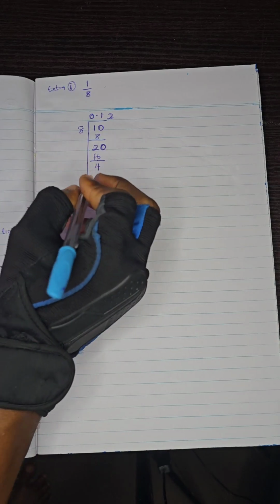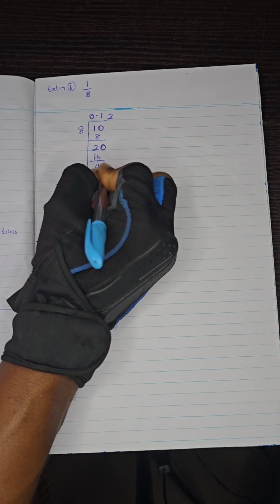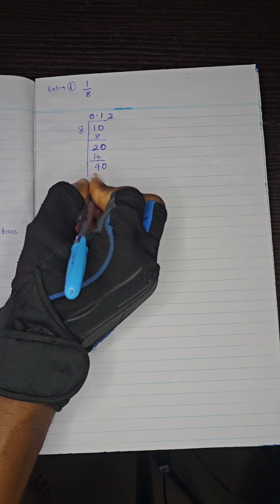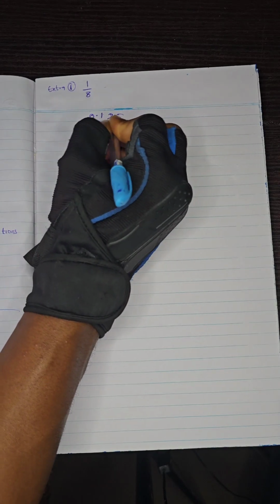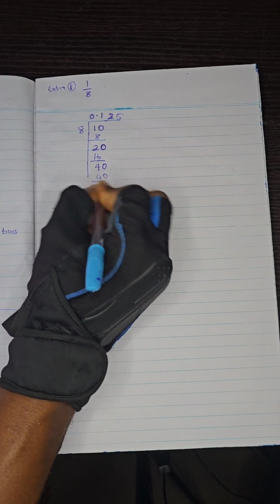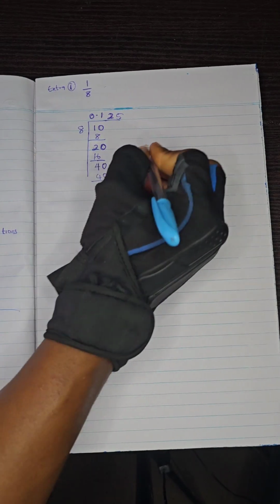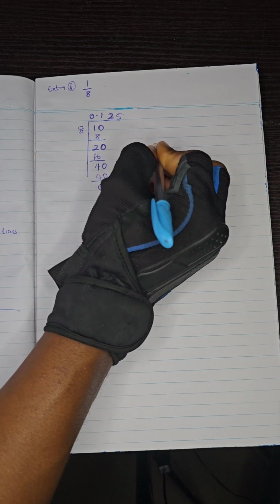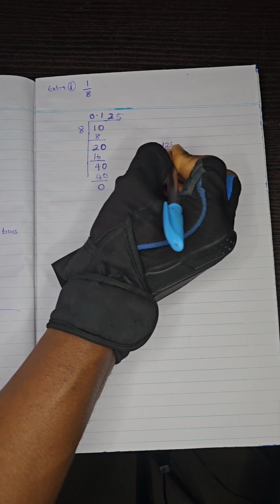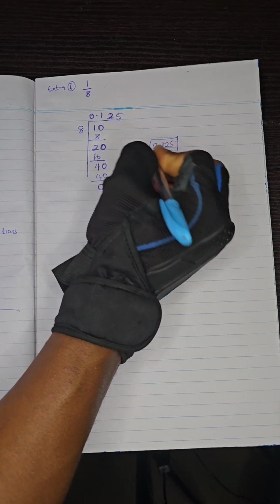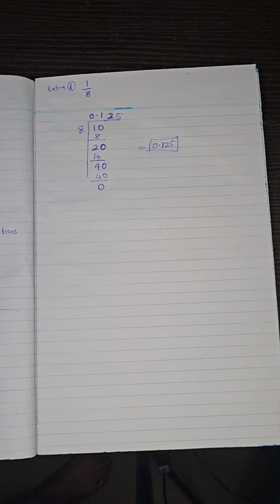Can 4 divide? No, add 0. Can 4 divide now? Yes. The answer is what? 5. 5 times 8 will give us 40, and now it's 0. So 1 over 8 will give us 0.125 as decimal. I bet by this it's already clear.